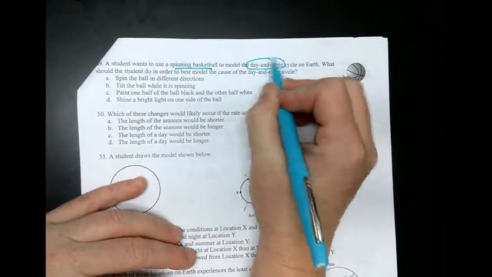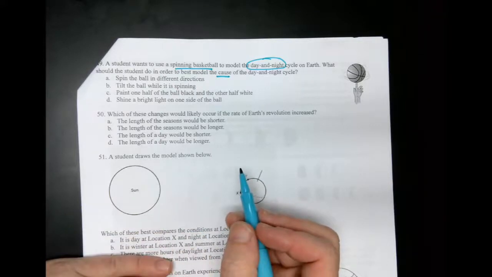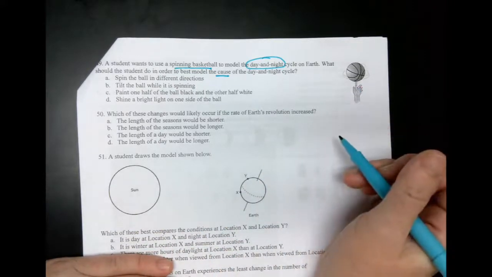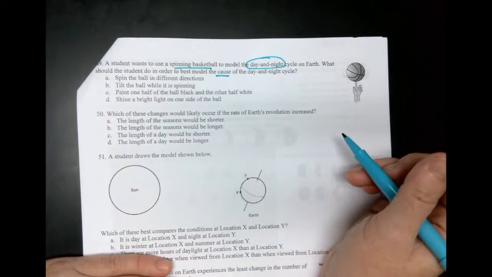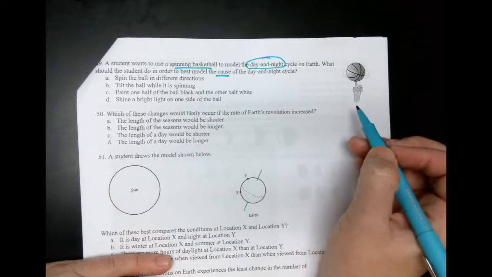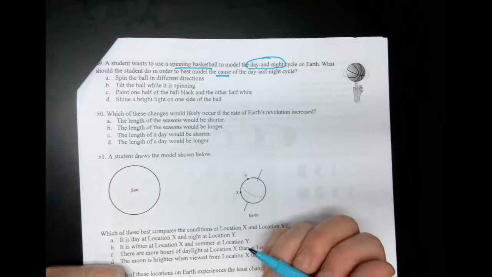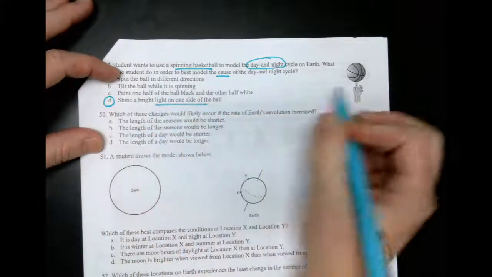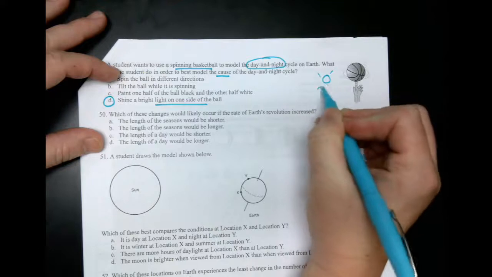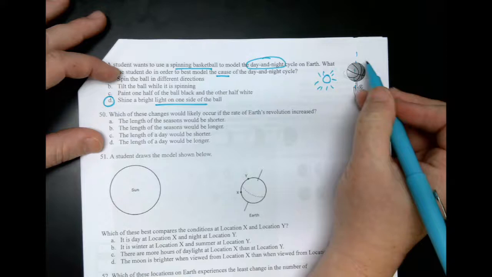If we were trying to use a spinning basketball to model day and night, what would the student do in order to best model the cause of the day and night? Well, the Earth's rotation causes day and night, but the basketball is already spinning. So we need to think about, well, what are we spinning into or out of? And we're spinning in and out of the sun's light. So we need a light source to give us half of the Earth being lit. So the best way to model this would be to shine a bright light on one side of the ball. If I had a light source, then that would allow me to represent the half of the Earth that's in the day and the half of the Earth that's in the night.